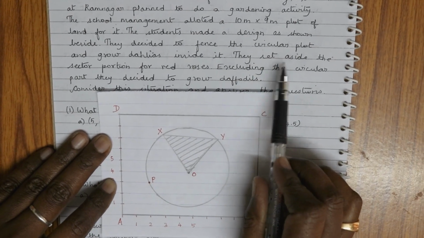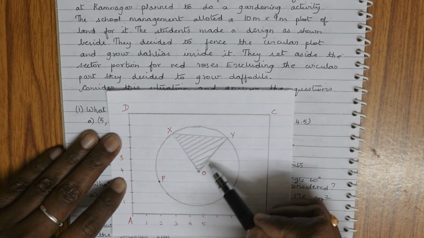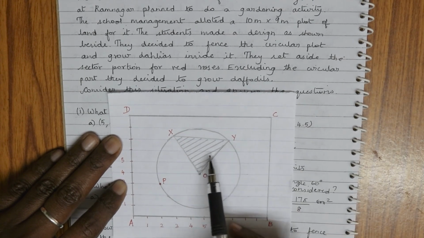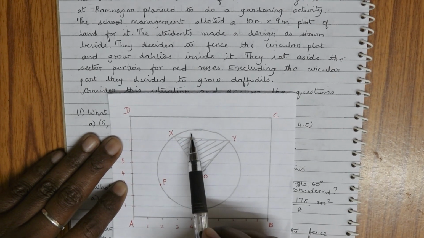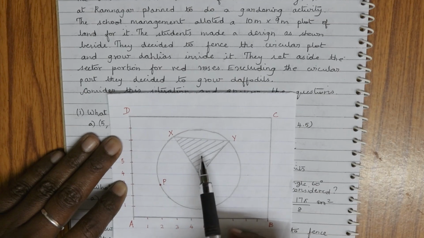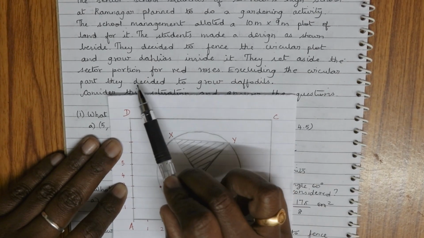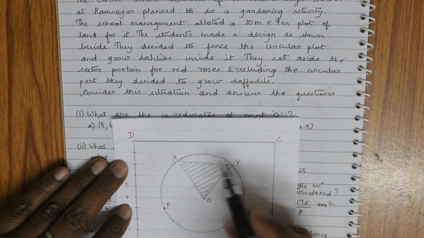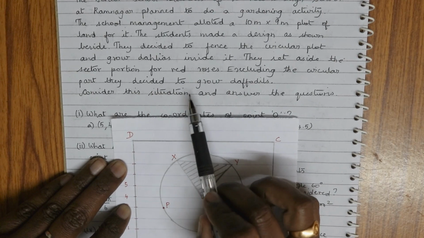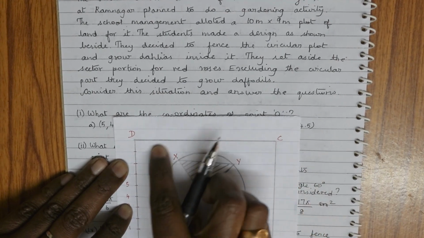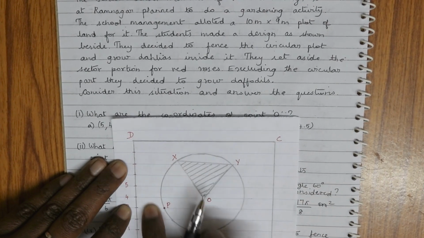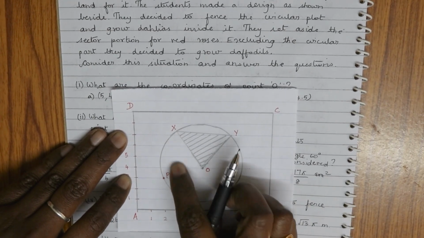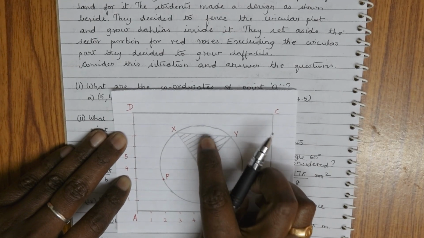They set aside the sector portion. Can you see a sector portion here? Okay, so the sector portion, I have shaded only the triangle, but the sector will include this area also. Okay, so this is a sector. They have set aside the sector portion for red roses. Excluding the circular part, so excluding this part, they decided to grow daffodils. So all this area they are going to grow daffodils. This area is allotted for dahlias, and over here they are going to grow red roses.